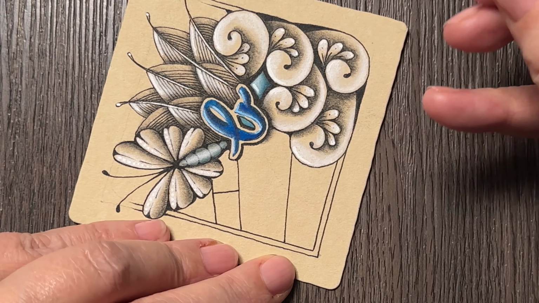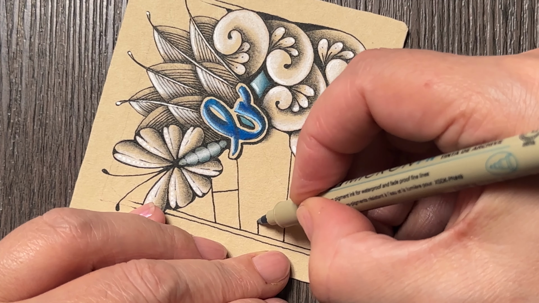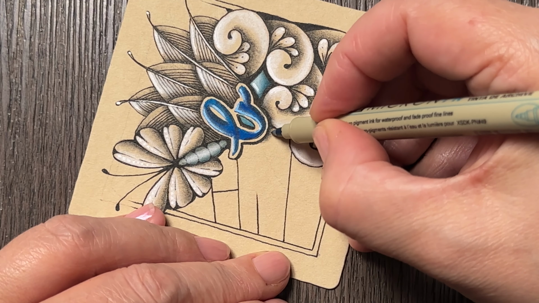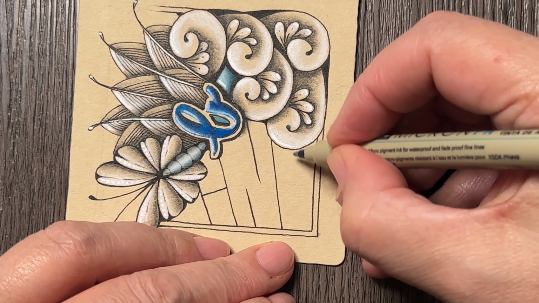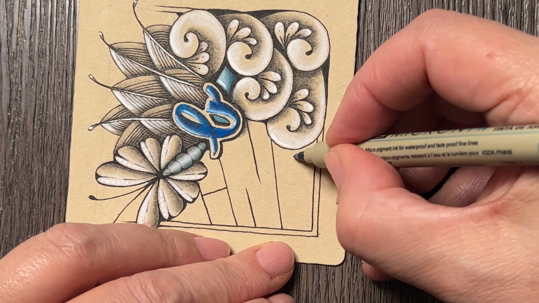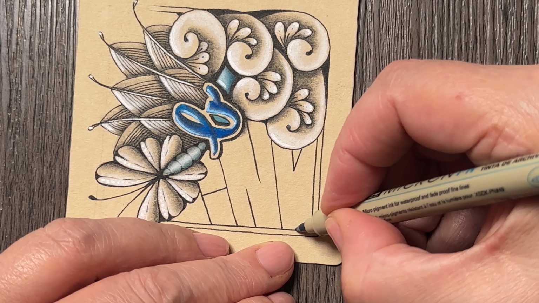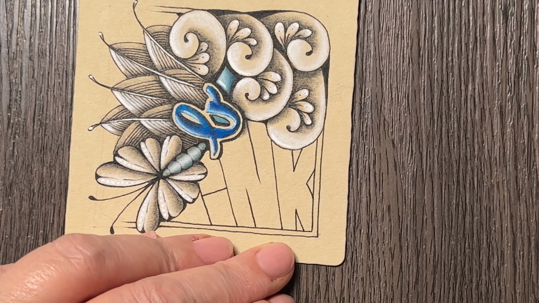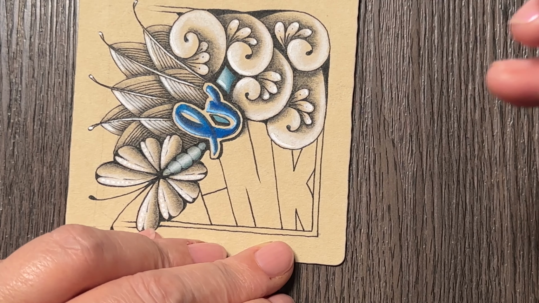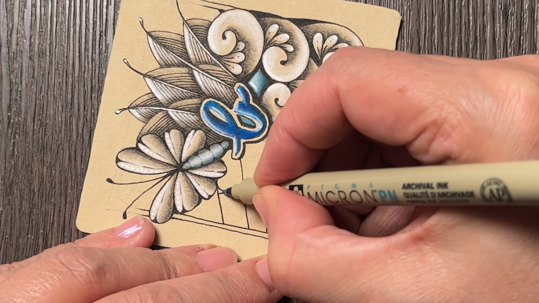So this will be my letter I, and then for N I will make here one and here another one, and then for my letter K I will add one here and like this. And now I will start adding the roundings to make it look a little bit more like letters.